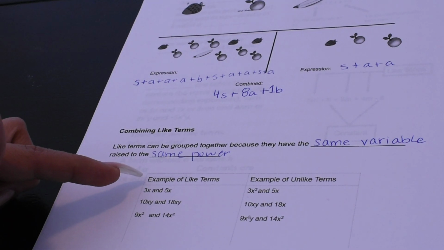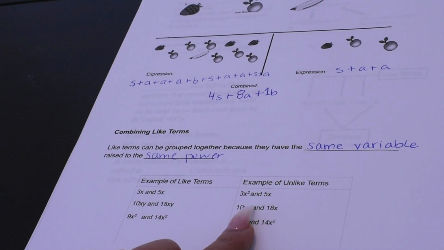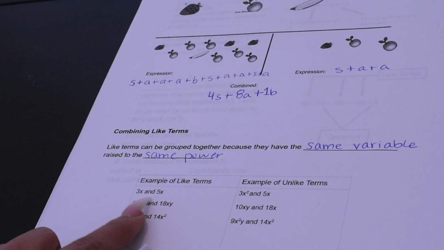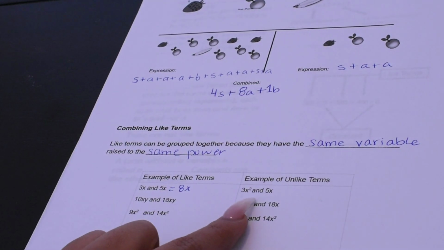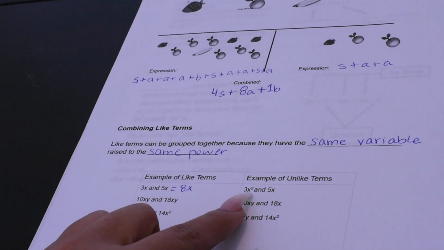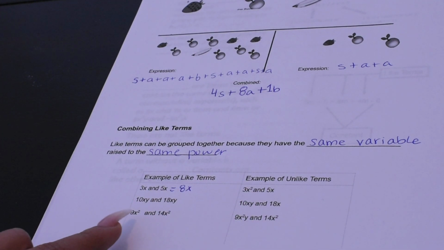So looking over here, some examples of like terms are 3x and 5x. An example of an unlike term is I can't combine 3x squared and 5x. So 3x plus 5x, I can combine that to give me 8x, right? But I can't add these because it has to be the same variable to the same power. So same variable, yes, but it's not the same power. So I cannot combine those.